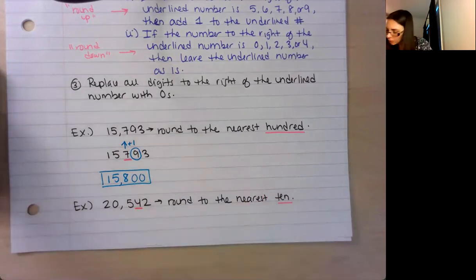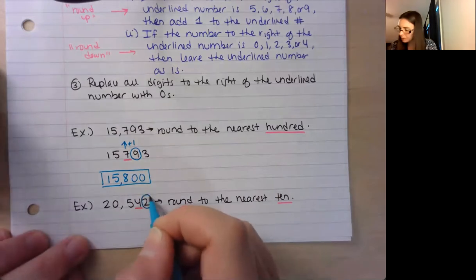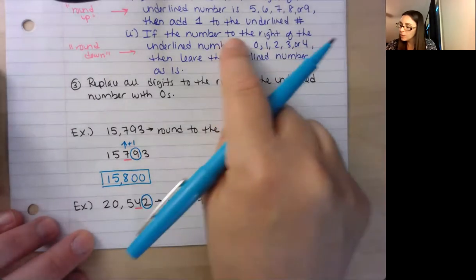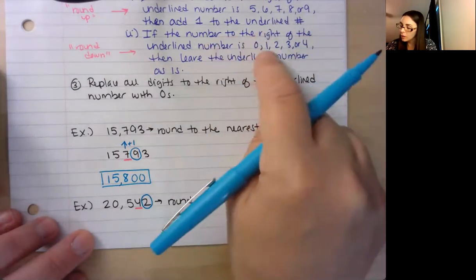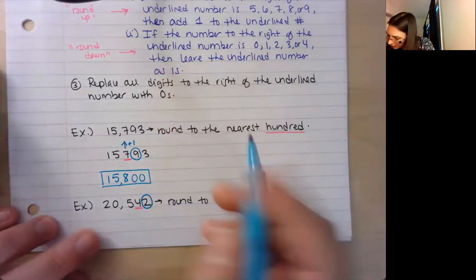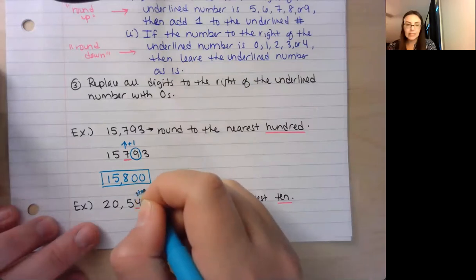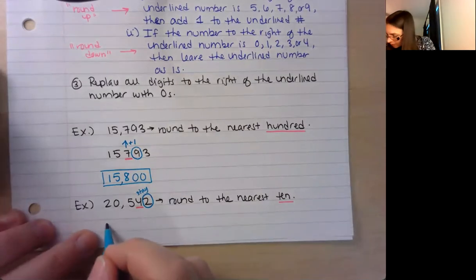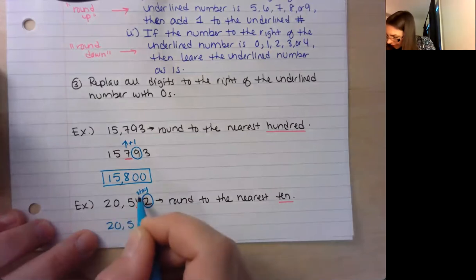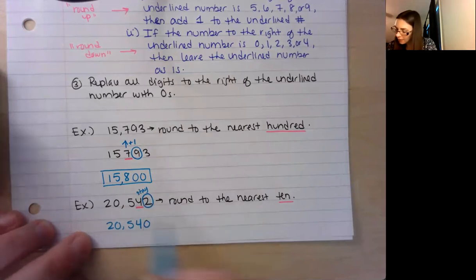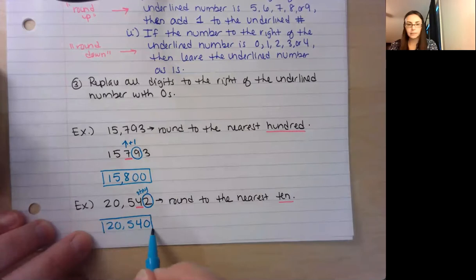So I use the number to the right. Now that 2 on the right is small, right? It's in that second group, 0, 1, 2, 3, or 4. So we leave the underlined number as is. So my underline right here is going to stay the same because that 2 is in that small group, 0, 1, 2, 3, or 4. So my answer becomes 20,540. The 5, 4 will stay, and any numbers to the right get changed to 0. So the numbers on the left don't change, it's just the numbers to the right.